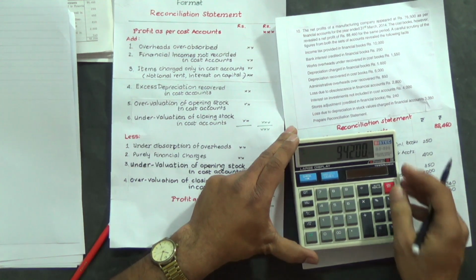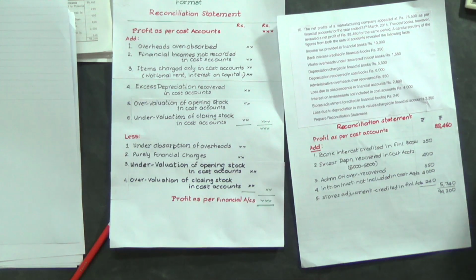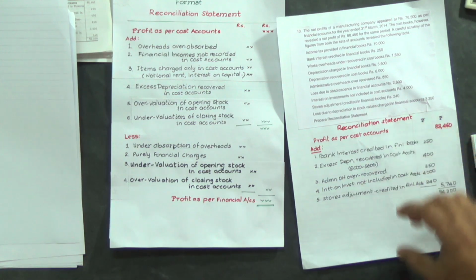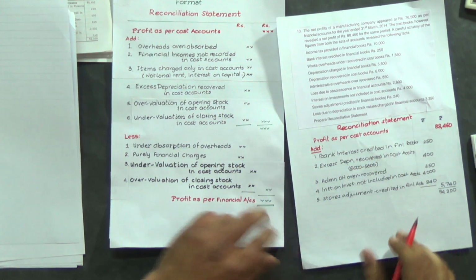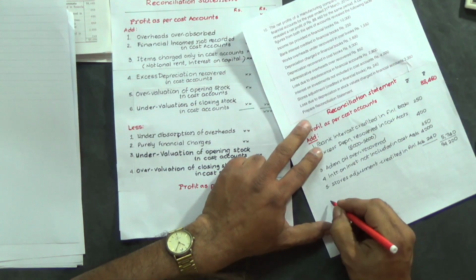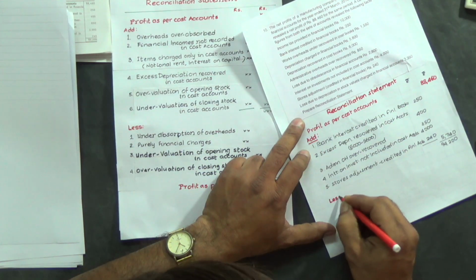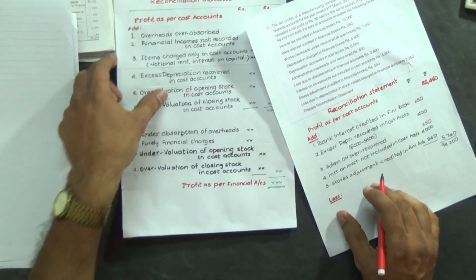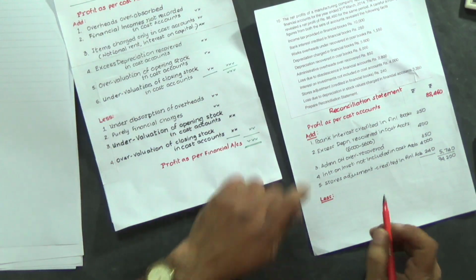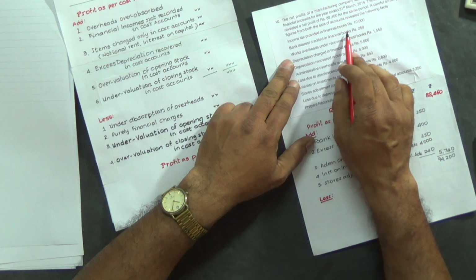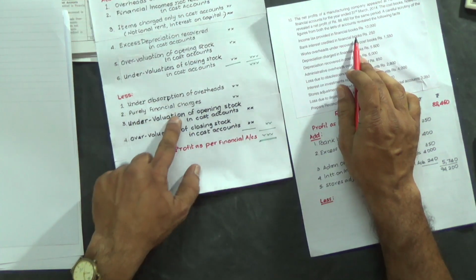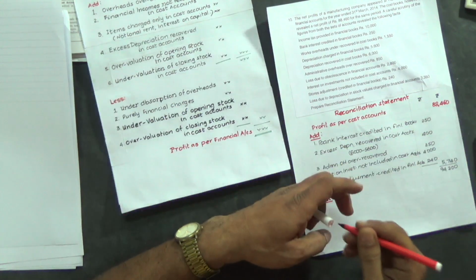To this, now we'll have to go on to the reduction block, less block. What are all the items to be reduced from this block to arrive at profit as per financial accounts? Less. Again back to the first item, income tax provided in financial books, that is purely financial charges.